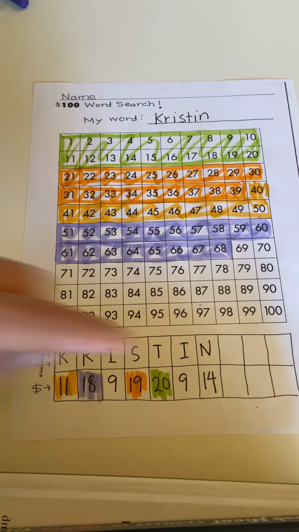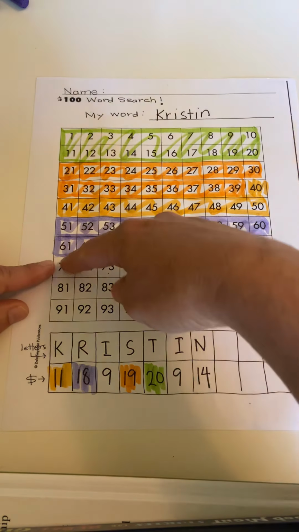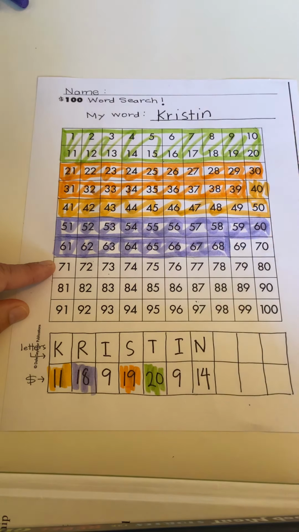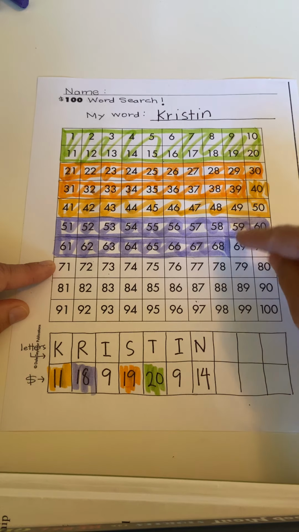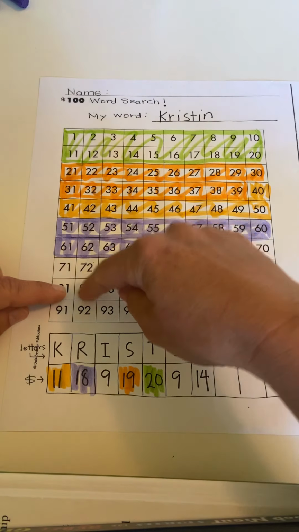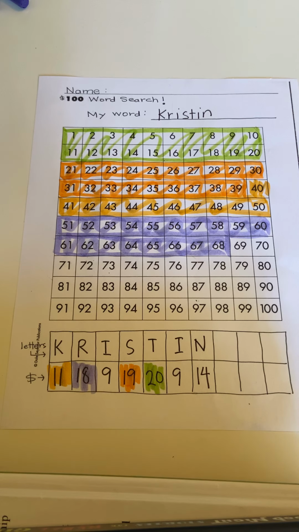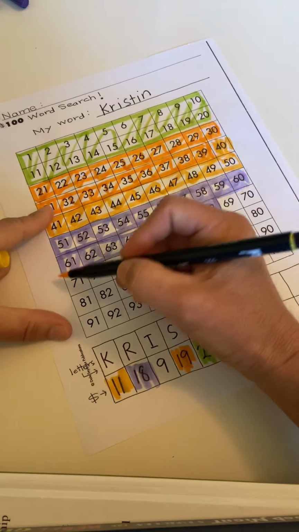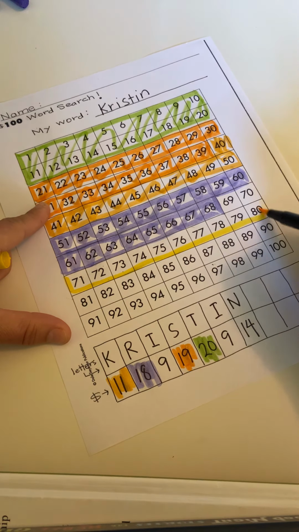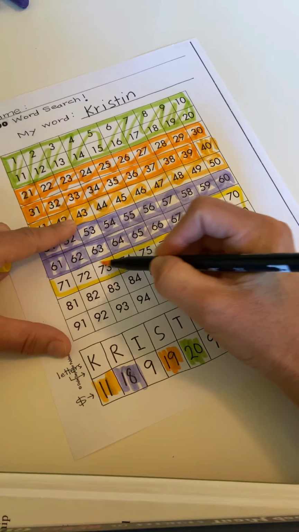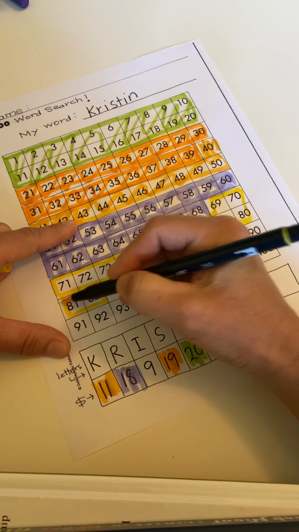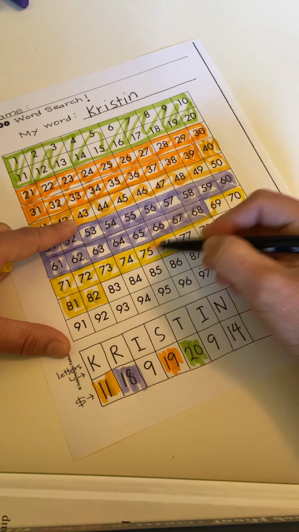I think I'm gonna do my 14 next. I see that I have 10 and 2 left over, so that's 12. So I'm gonna fill in this whole part and then 2 more. So let's see, we'll do this bright yellow. So I know this is 12 and then 2 more, and that's gonna give me my 14.